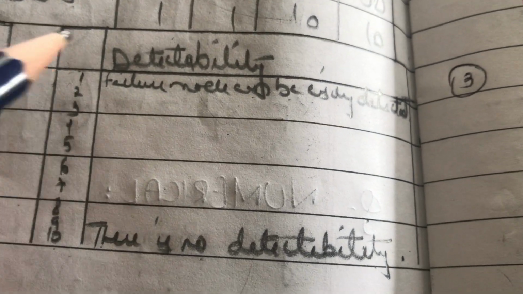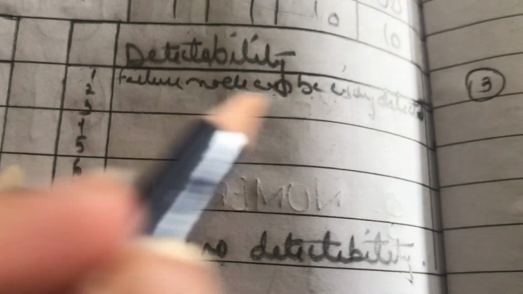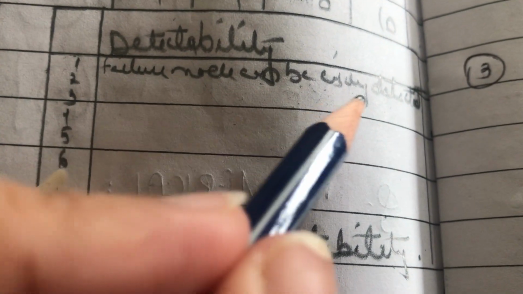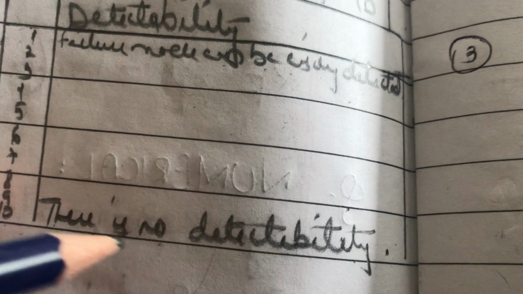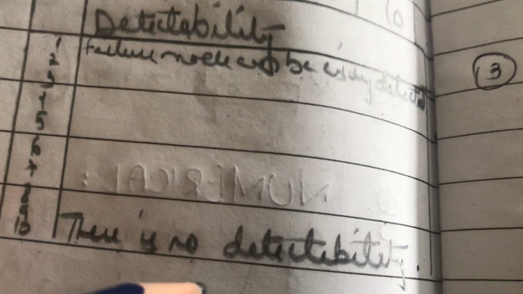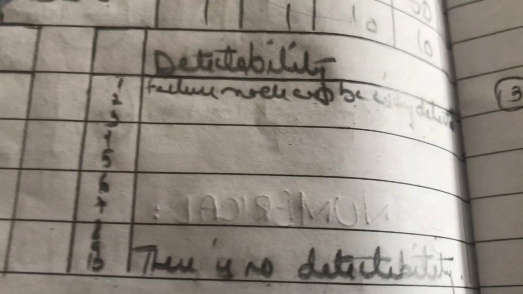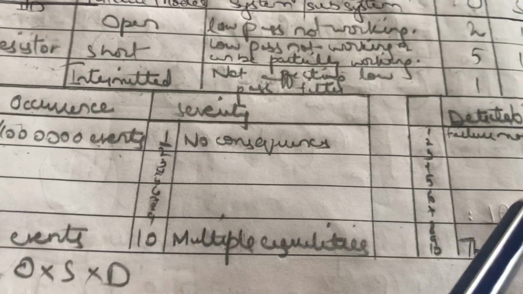So different conditions would be given. Got it? All these things would be mentioned in your question.